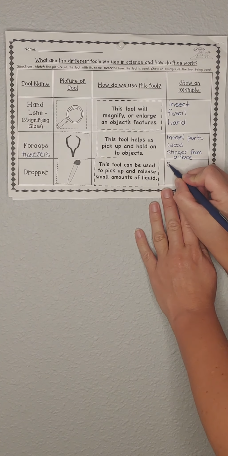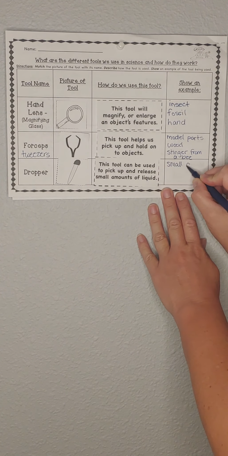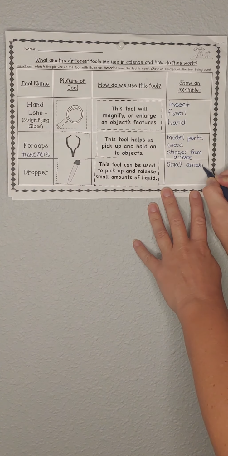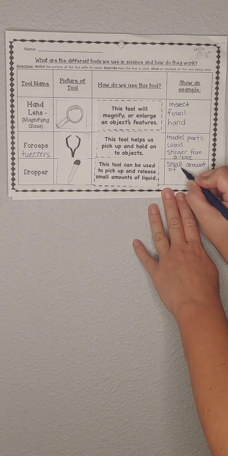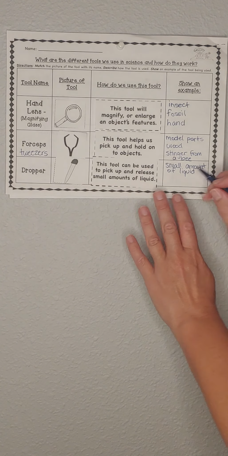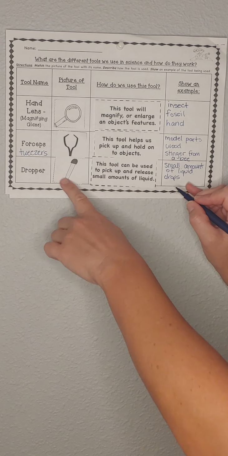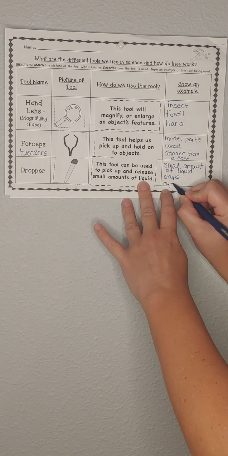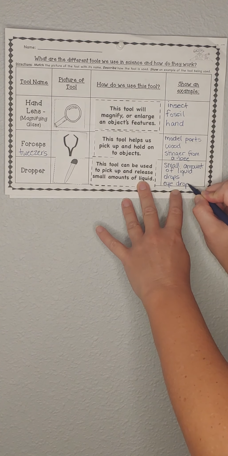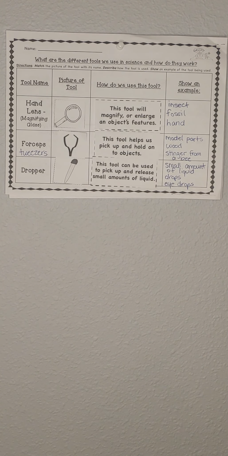So over here, we're going to write small amount of liquid. Remember, think of when you're a baby for this. So this would be drops. And another use for a dropper might be if you've ever gotten eye drops. You have such a small little teeny drop that you have to put in your eye that they use a dropper for it.